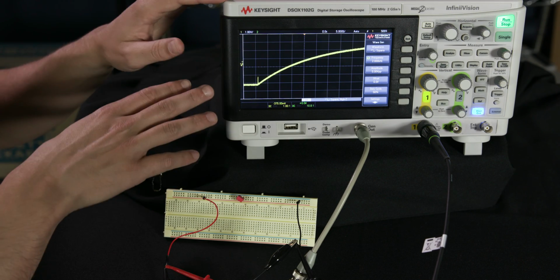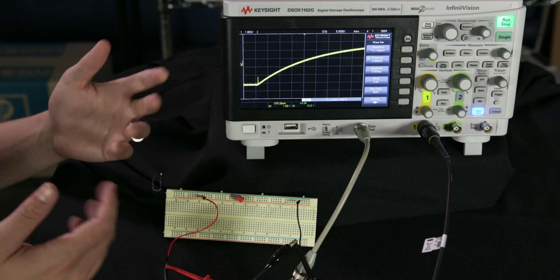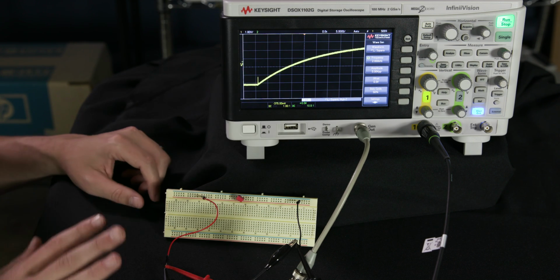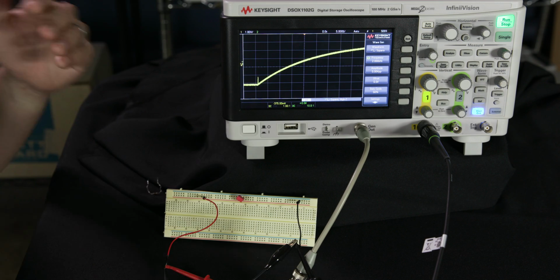And even if my scope was ideal, my WaveGen, my function generator, there's no such thing as an ideal one. So its rising edge is not going to be fast enough to get you there to that 5 volt max in that amount of time.